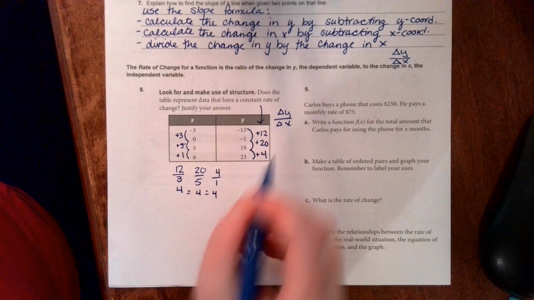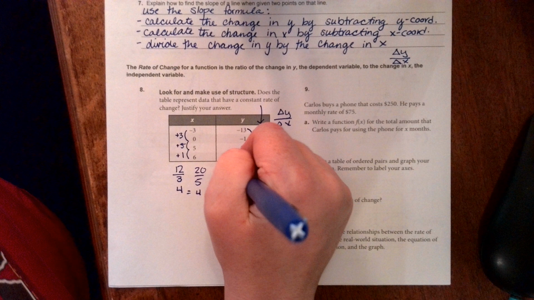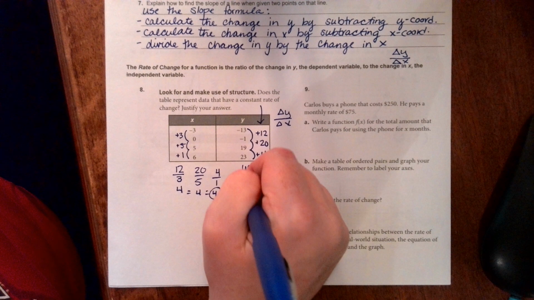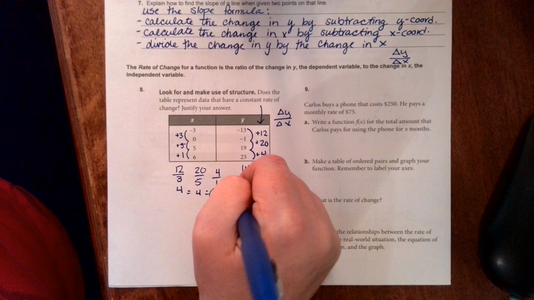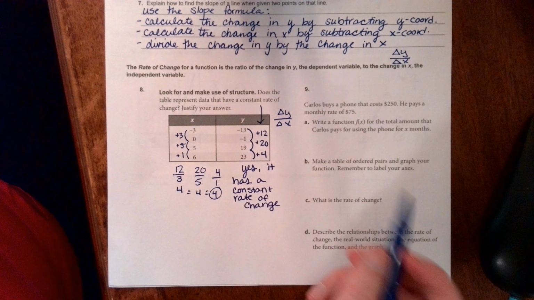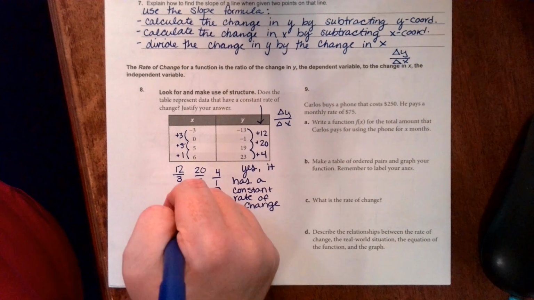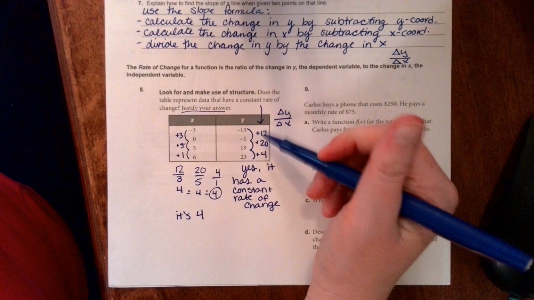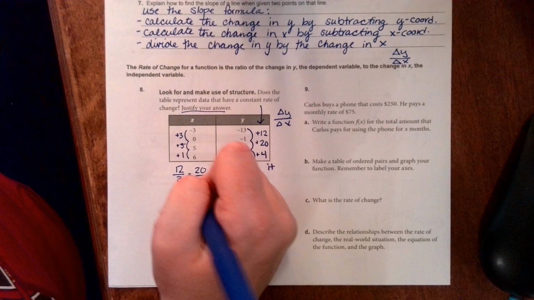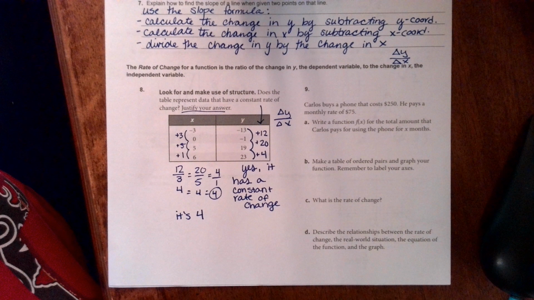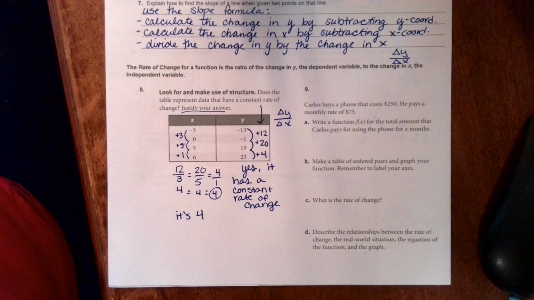So yes, it has a constant rate of change, and it's 4. So when it says justify your answer, I would say that our work here does justify our answer. We could say that we calculated the rate of change and found it to be 4 between each data point, or 4 over 1 in each data point. I think our work shows it though.